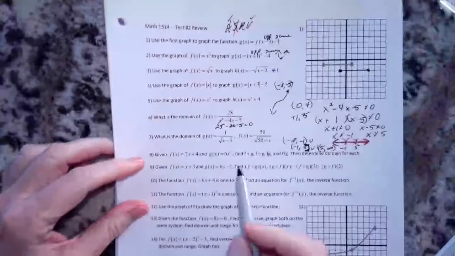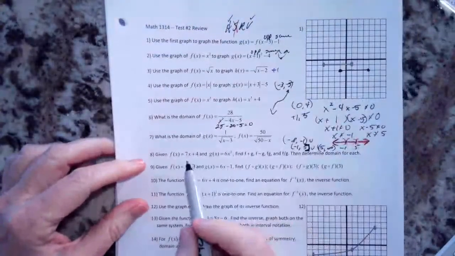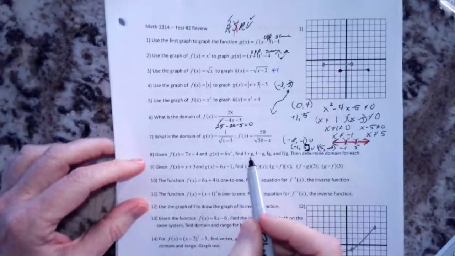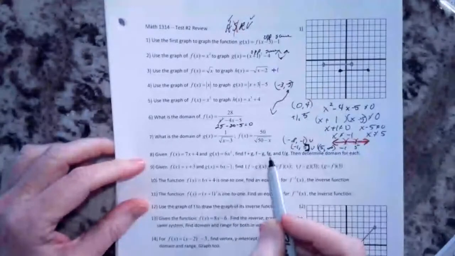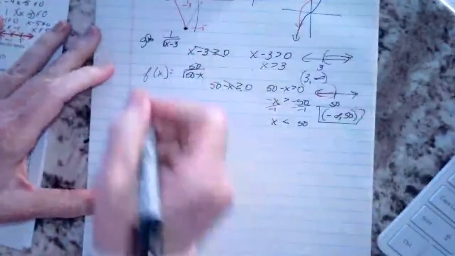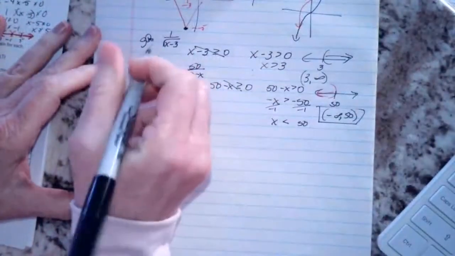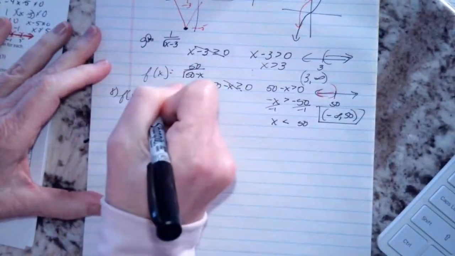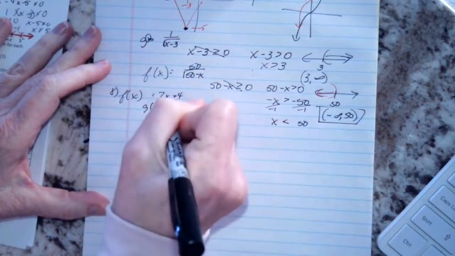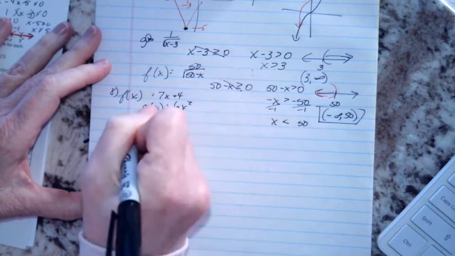Okay, let us look at 7. Got f of x is 7x plus 4, g of x is 6x squared. We're finding add them, subtract them, multiply them, and divide them, and then find the domain for each one. Okay, so let me write them over here. Let's see, this is number 8. F of x equals 7x plus 4. G of x equals 6x squared.